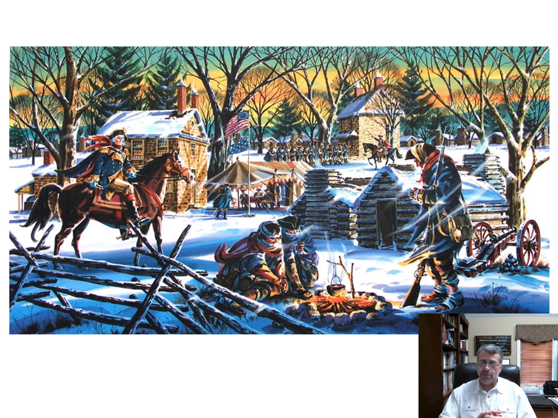There were numerous casualties at Valley Forge. Between about 1,700 to 2,000 men will die at Valley Forge, but almost all of those are going to be from sickness. Cholera, typhoid, the influenza were the big killers of men at Valley Forge.